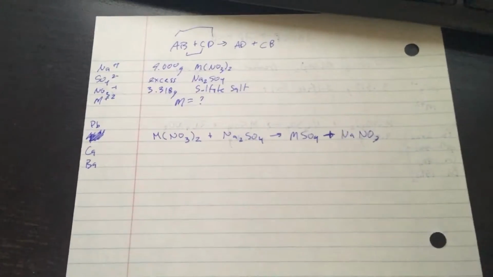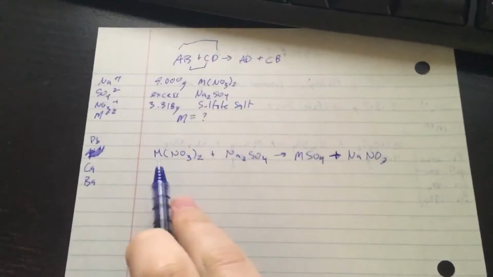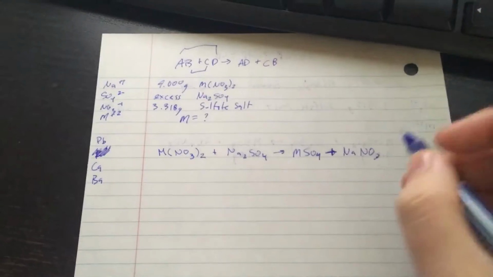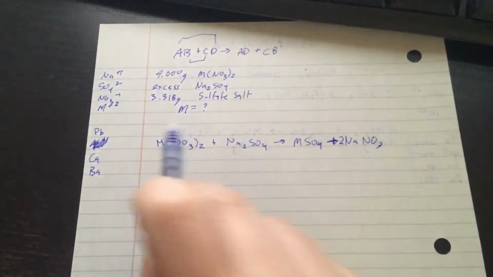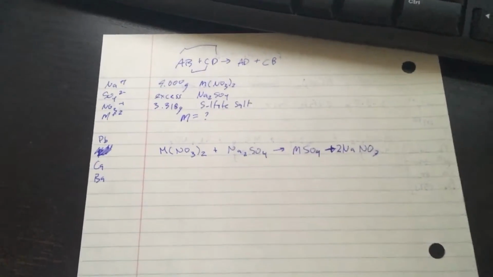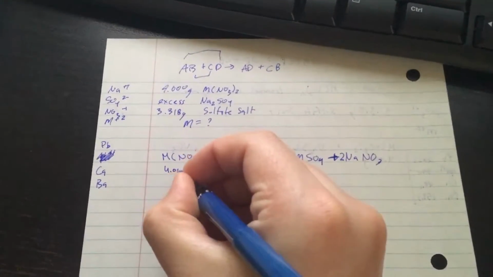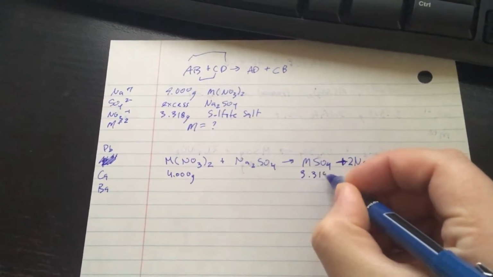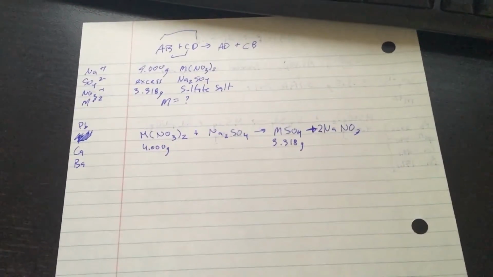We have to make sure the equation is balanced because that does affect a little of this. Let's see here. I need 2 Na's and 2 NO3's, so I can put a 2 here. And then the rest of this is kosher. So you have the same amount of stuff on both sides: 1 M, 1 M, 1 SO4, 1 SO4, 2 of these, 2 of these, 2 of these, 2 of these. And they tell us I have 4 grams of this, and I have 3.318 grams of that. Okay? And an excess amount or an infinite amount of this, so you don't even have to worry about it, don't even take it into account.